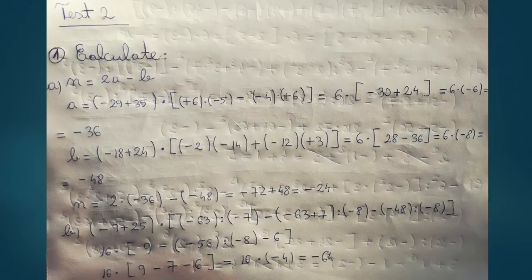A is equal to minus 29 plus 35 times plus 6 times minus 5 minus 4 plus 6, which is equal to 6 times minus 30 plus 24, which is equal to 6 times minus 6, which is equal to minus 36.